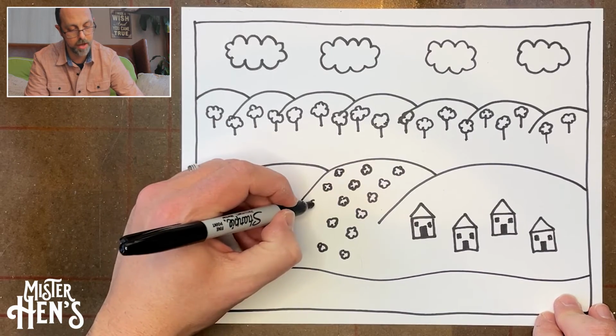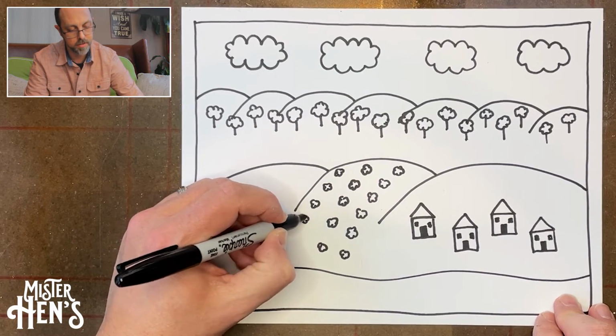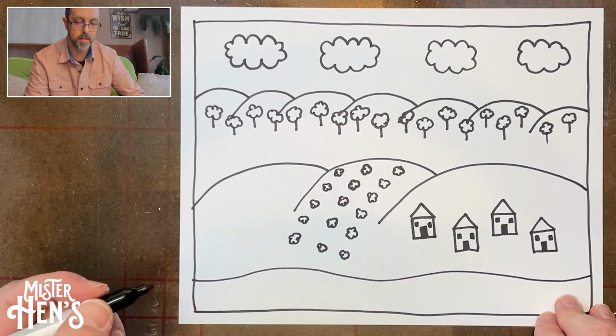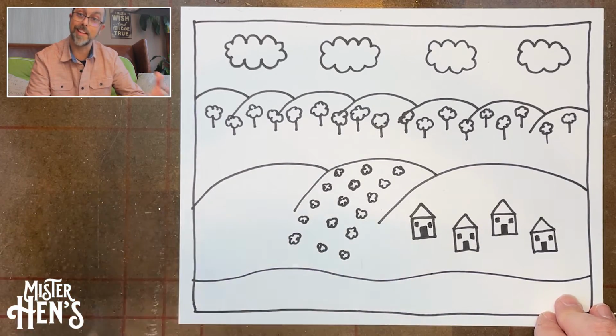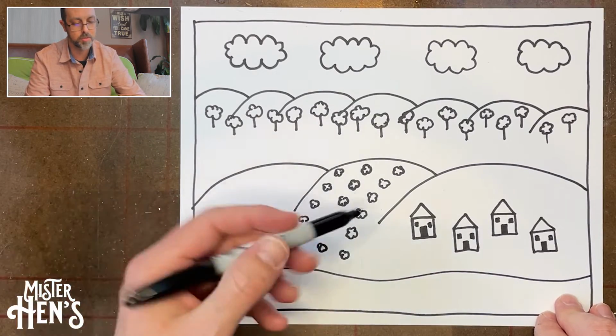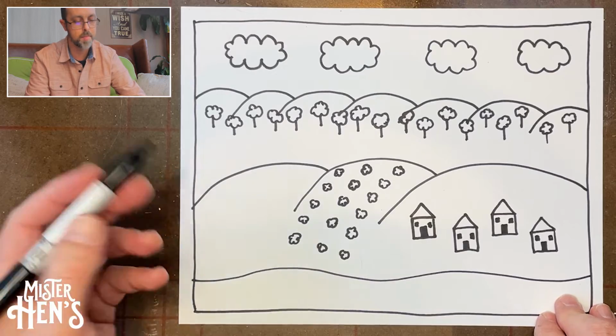Do you know that you can make a pattern with crops? Yep, when farmers go out, they repeat the same process. They go out in their field and they plant, and then they move a little bit further and they plant some more, and they move a little bit further and they plant some more. So when the crop grows up, it's actually in a pattern.